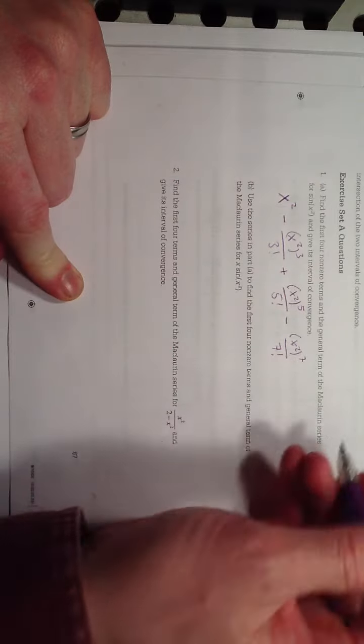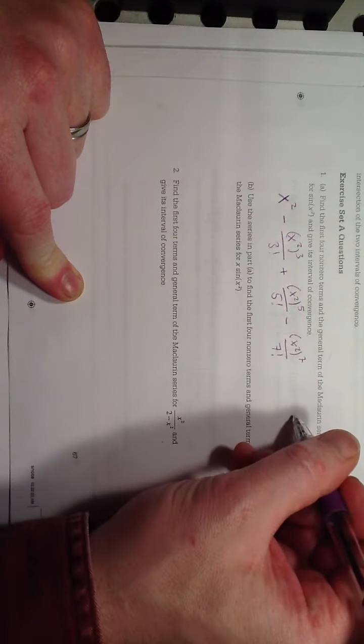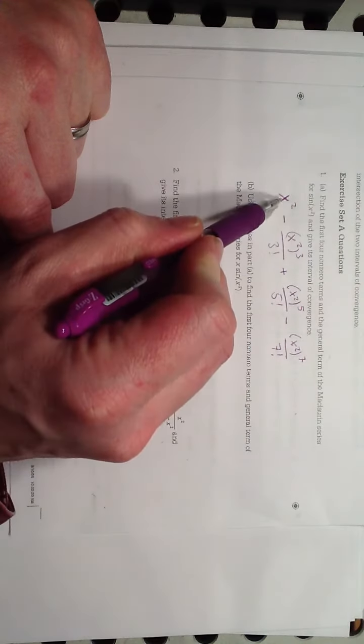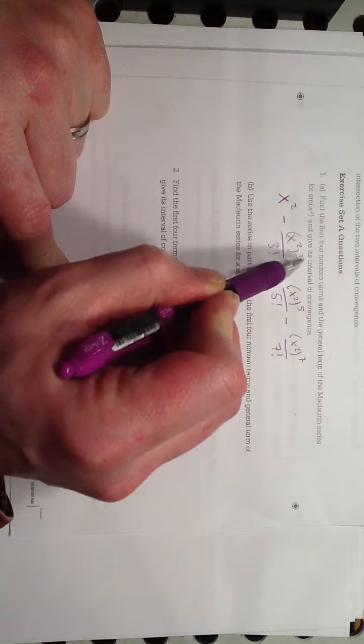And the general term would be, looks like we have x squared to the odd power.